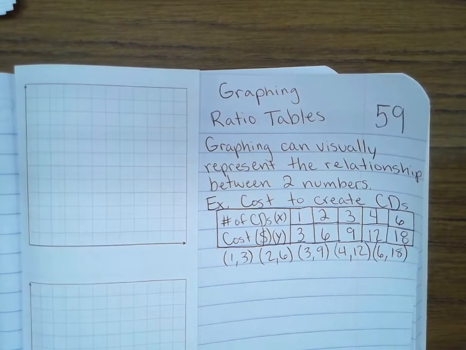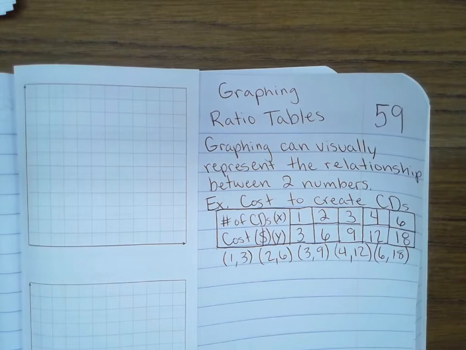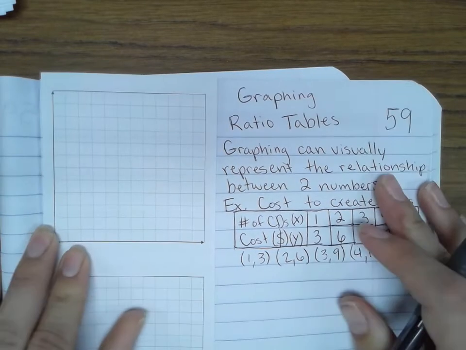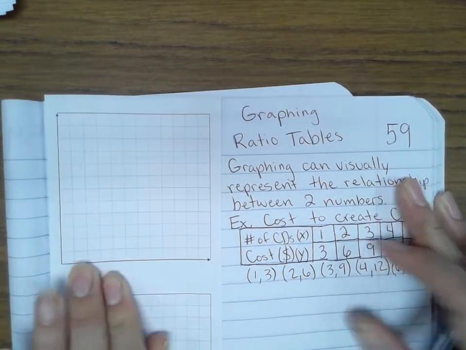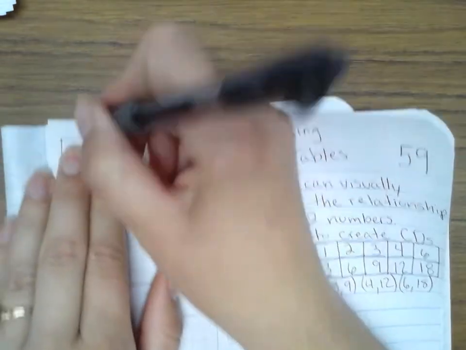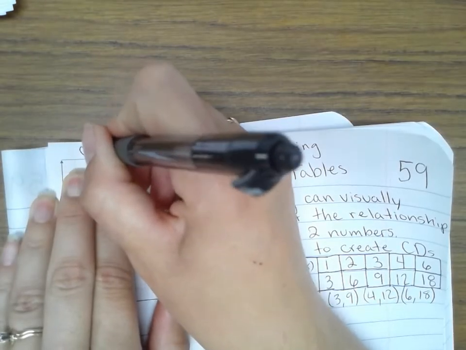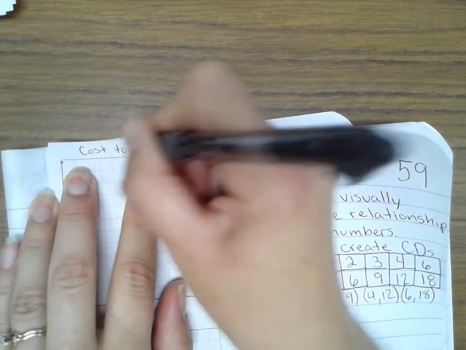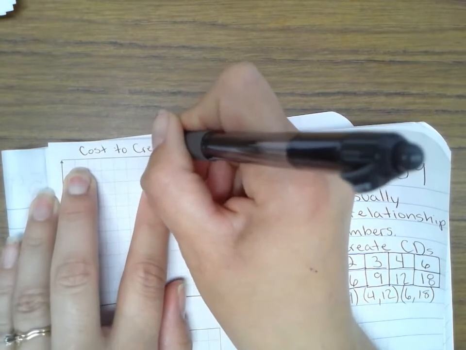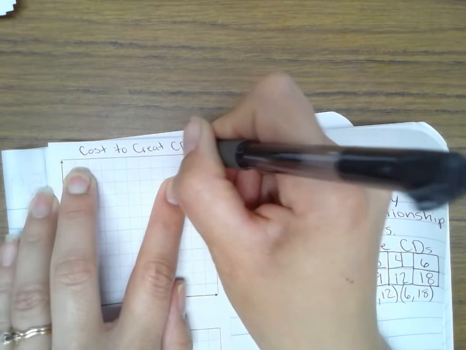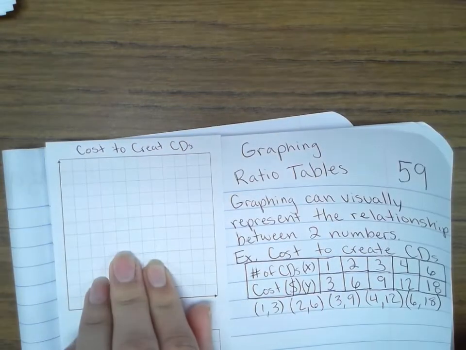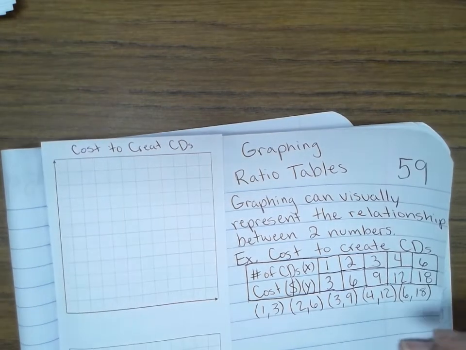When you make a graph, there are some very important things to put on there. First thing is you need to write a title for your graph. So in this case, we're going to write cost to create CDs. Okay, then we also need to label what our axes are.